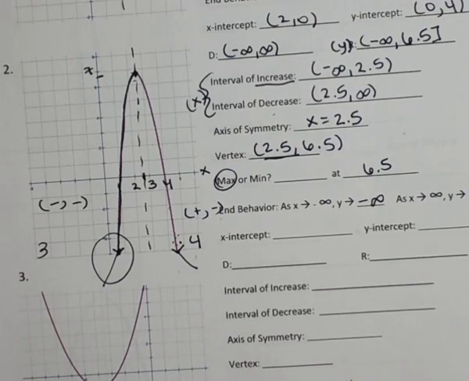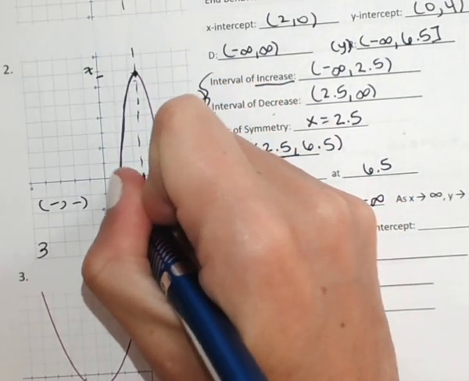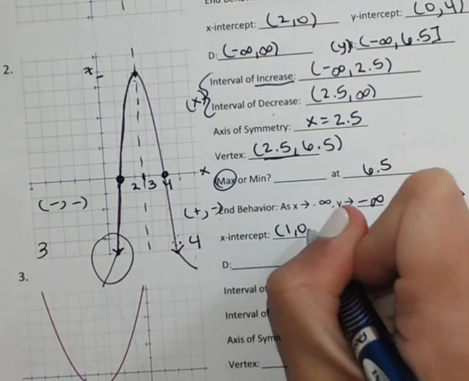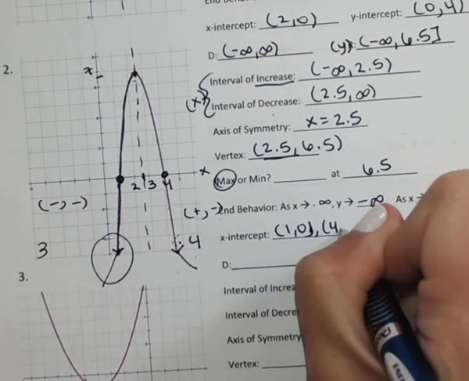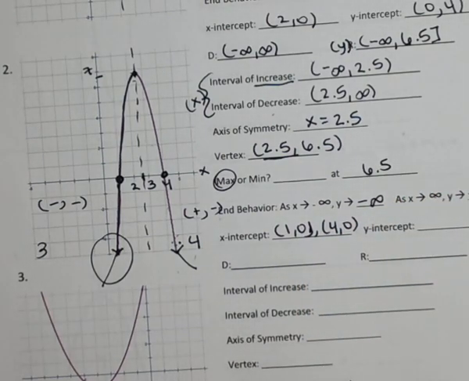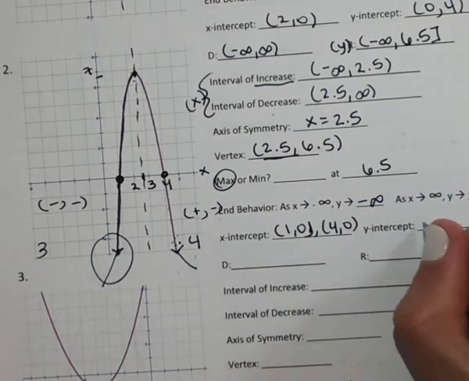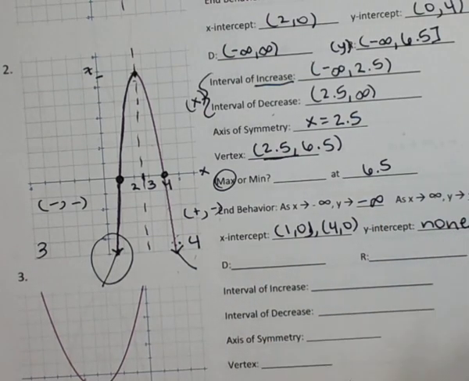X-intercepts, where does the graph cross the x-axis? This one's going to be at 1 and 4. Y-intercept is where does it cross the y-axis? Well, we don't have that here. It doesn't touch at all on this picture, so you can just write none.